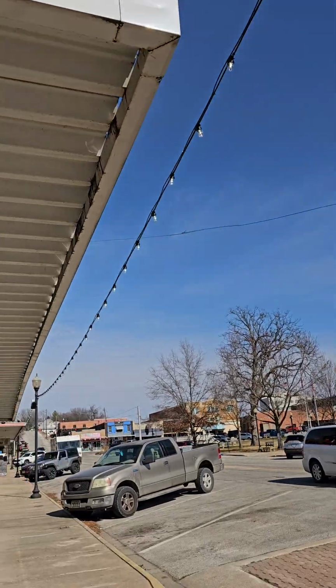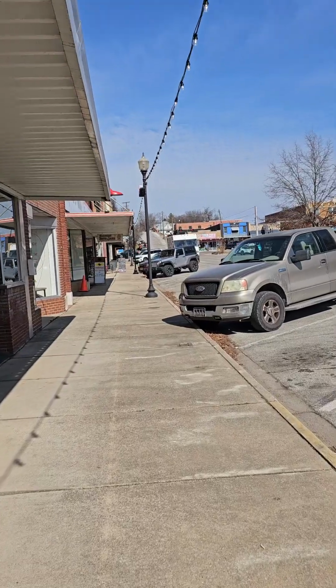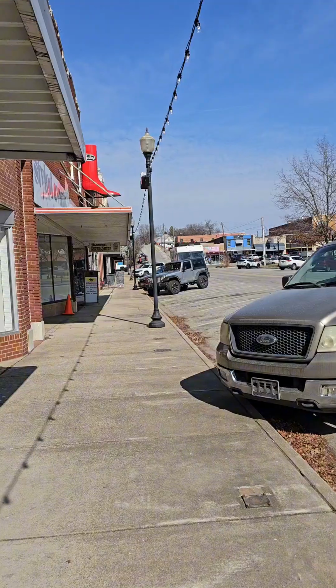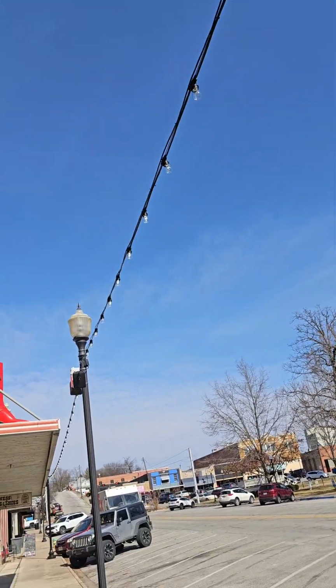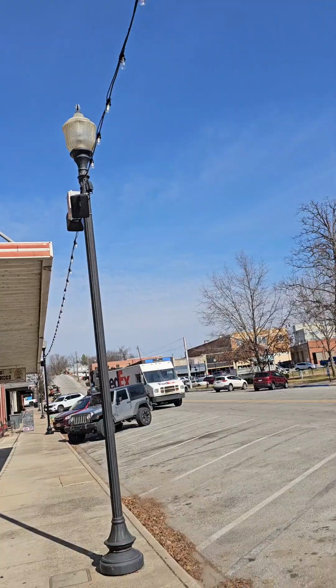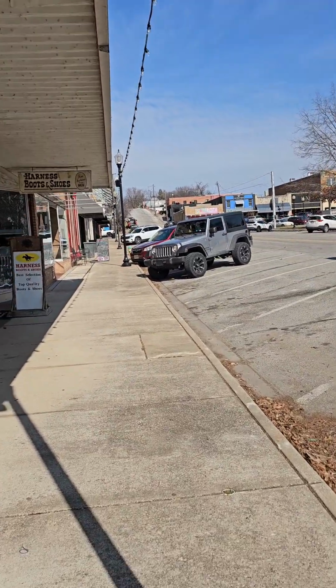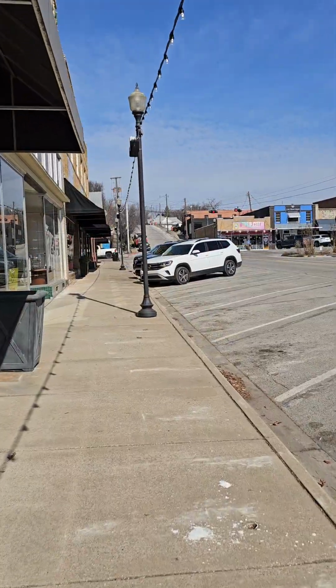1. So West 1, 2, 3, 4, 5, and 6 only have one mesh node, and it's on 6 all the way on the end. The rest of them are all ran network cable, zip tied to the string lights, back to an 8-port switch located here on West 4.